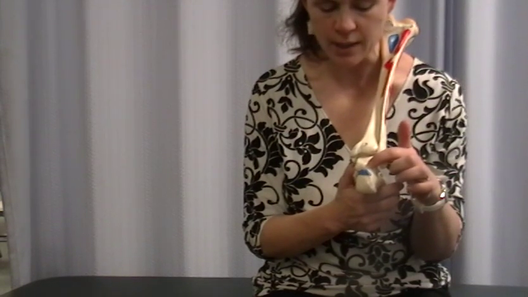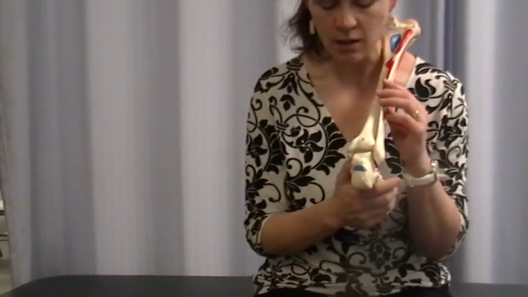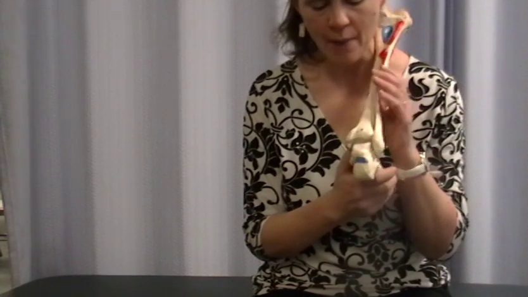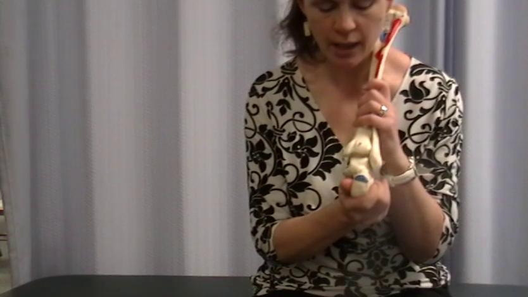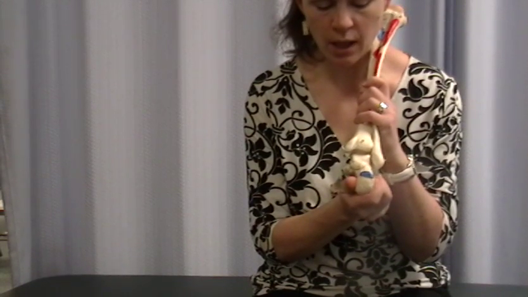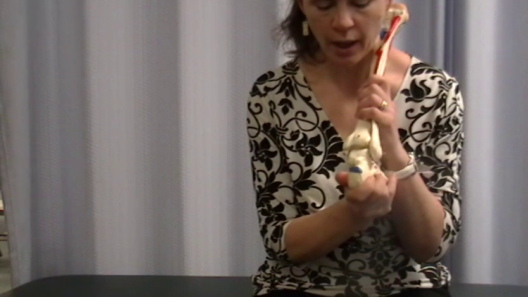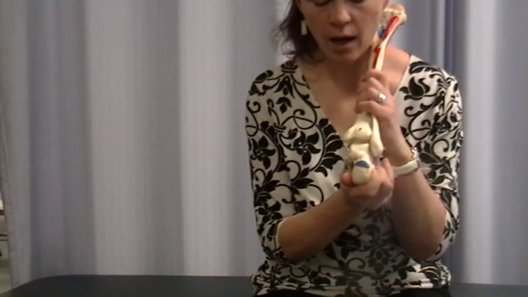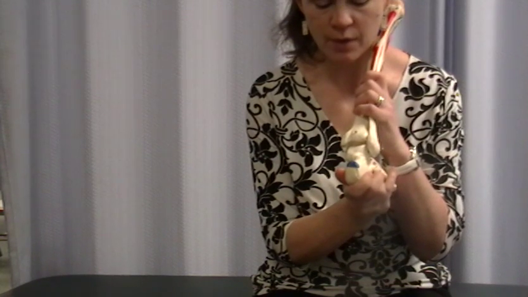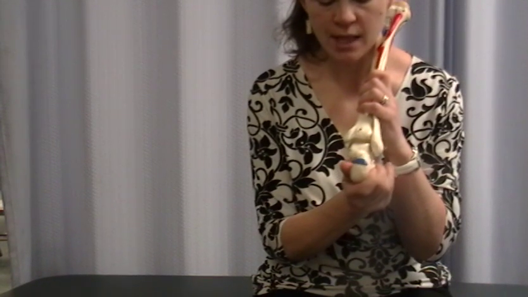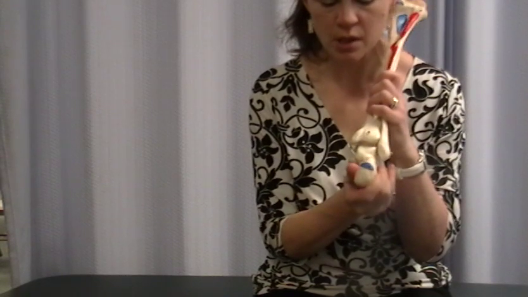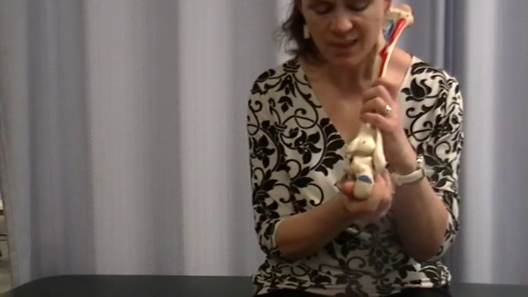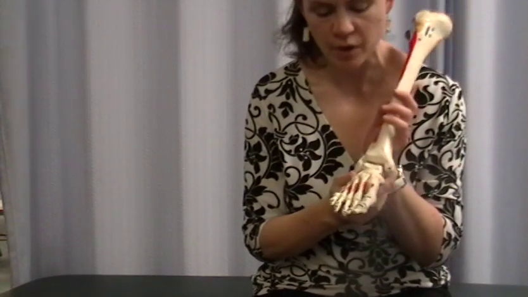There's also abduction and adduction. Abduction and adduction at the ankle is in the transverse plane because the ankle is orientated differently. So abduction and adduction would basically just be the calcaneus moving either towards the midline or away from the midline. Adduction towards the midline, abduction away from the midline, but in the transverse plane. Whereas eversion and inversion is more of a rotary movement, moving either towards or away from the body in the frontal plane. Abduction and adduction is a very small movement and it's not measured very often.